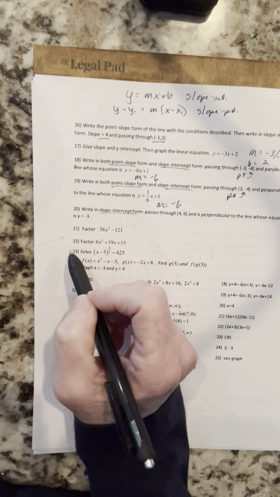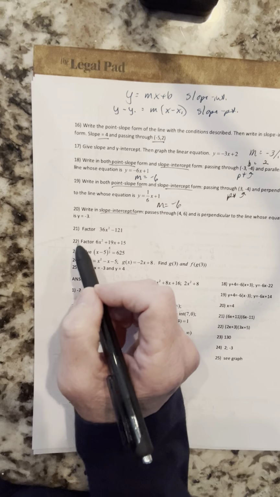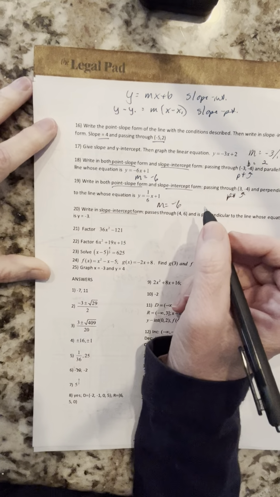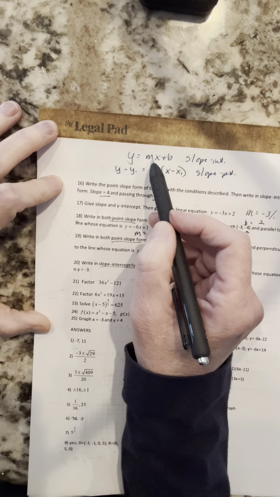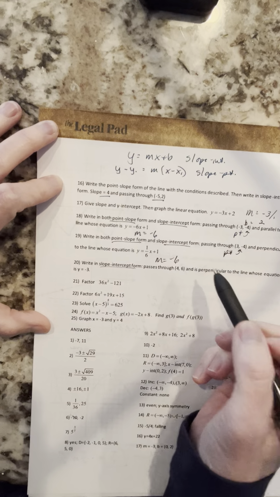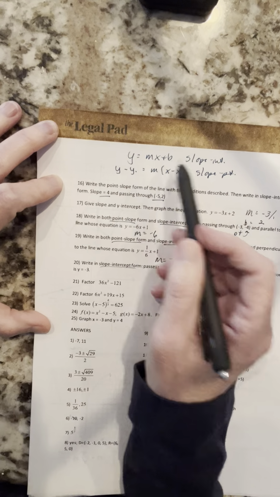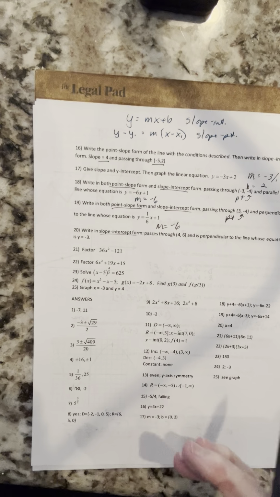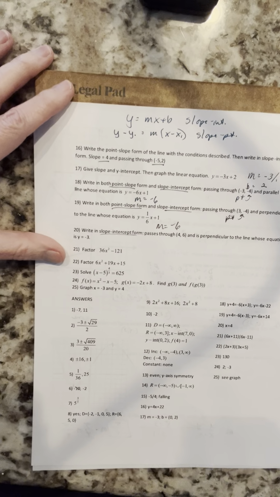Okay, so remember that slope-intercept form is y equals mx plus b. We need a slope. We don't have it, but we can get it. And we need a y-intercept, and we do not have that. So we're going to have to find that using the helper formula.